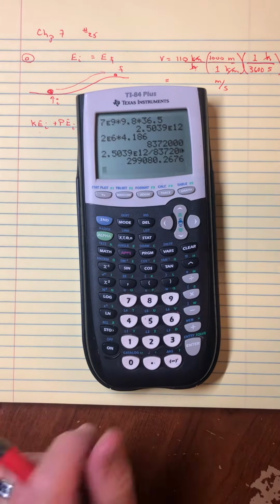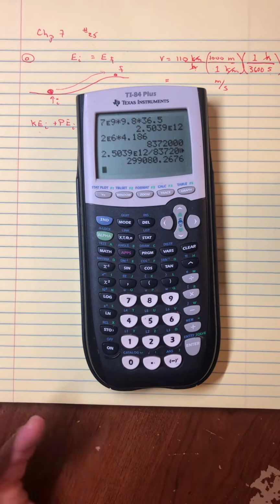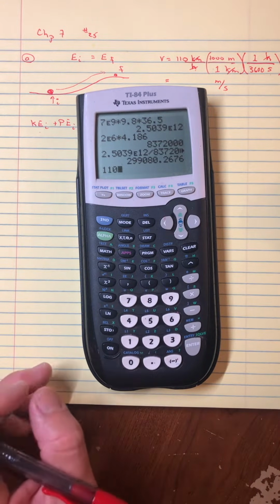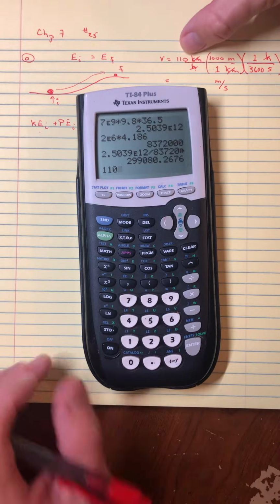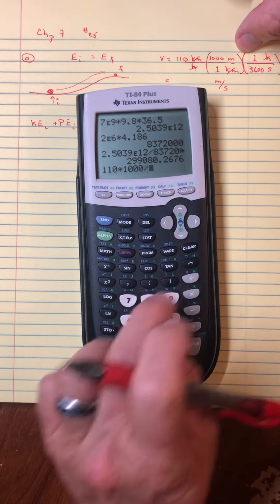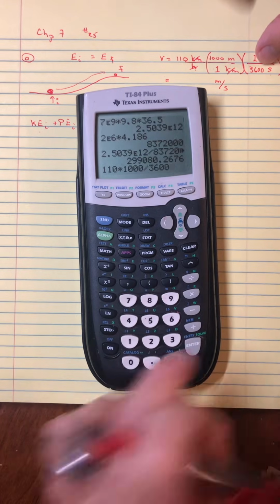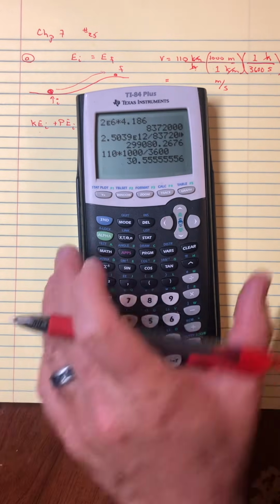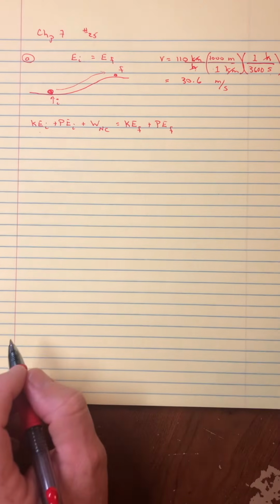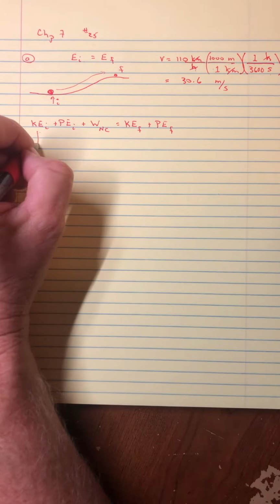Like all problems, we can never forget chapter 1 and our unit conversion to make sure things match. So I'll take the 110 kilometers per hour, multiply it by 1,000, and then divide that by 3,600. This is about 30.6. So 30.6 meters per second is the initial velocity.